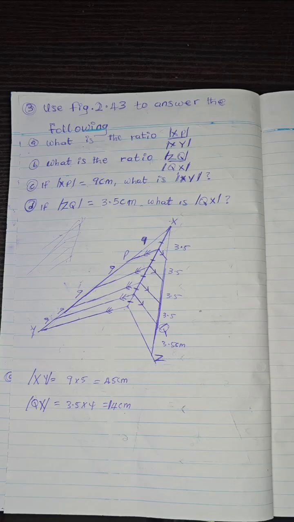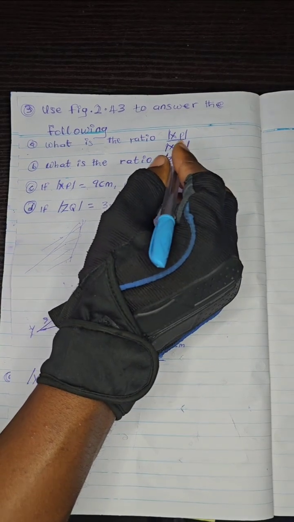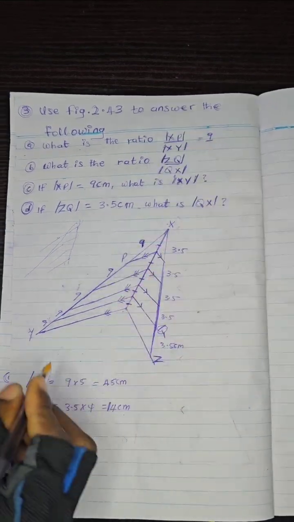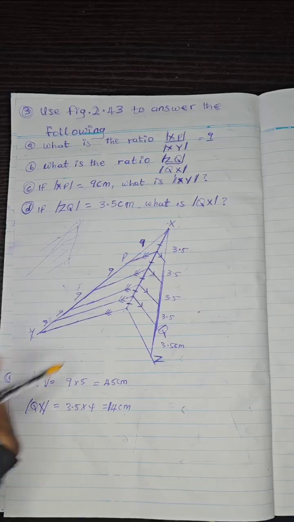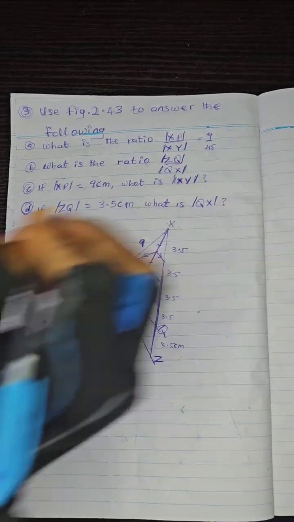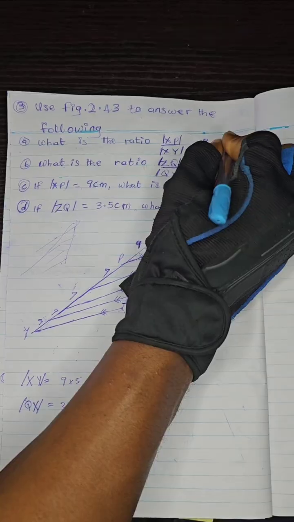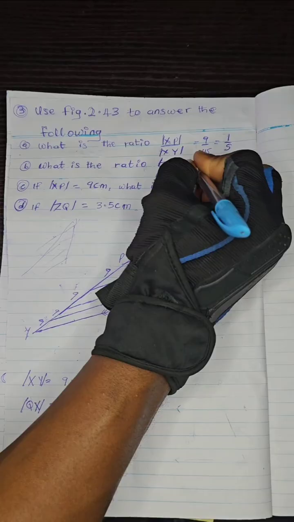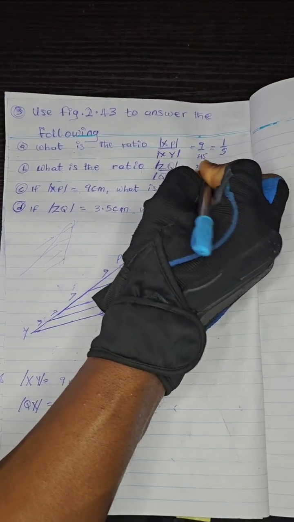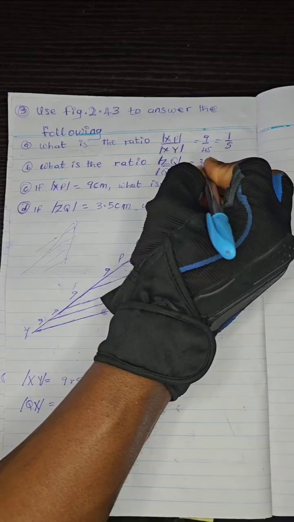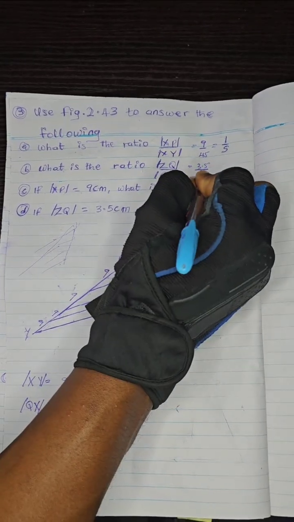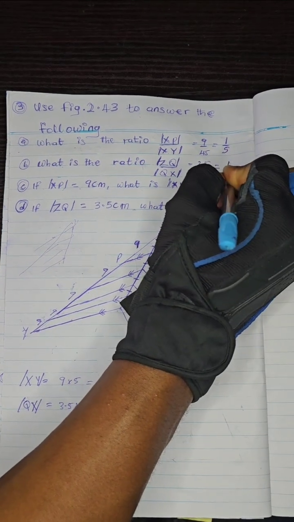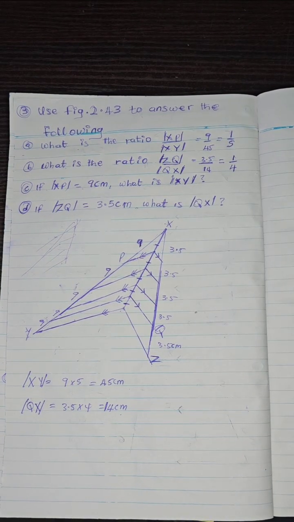Are we together? So from here now we can do the ratio. We have been told XP is 9. It will be 9 all over XY, which is 45, which is what? 1 over 5. The second one, ZQ is 3.5 all over QX, which is 14. This will give us what? 1 over 4. I think this summarizes our class on equal intercept.